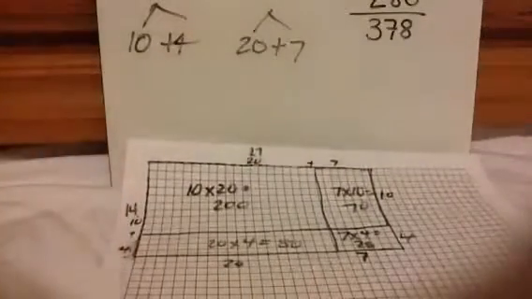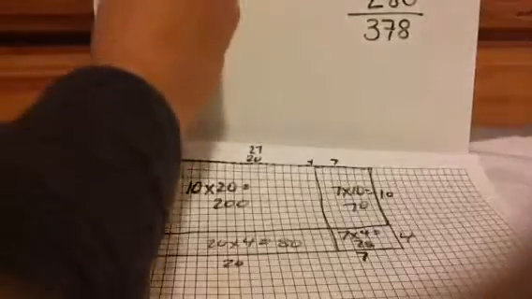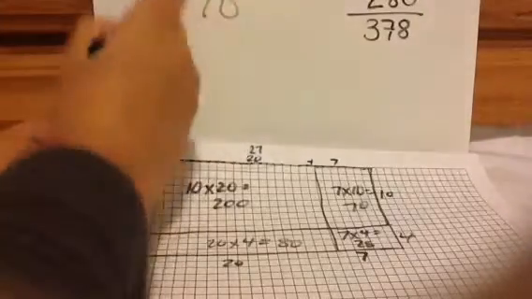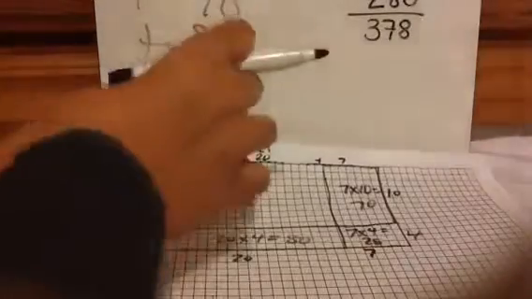Okay, so adding up all the partial products, 200 plus 70 plus 80 plus 4, 354. And then let's talk about, wait, what did I do wrong? That's not right. I did something wrong.